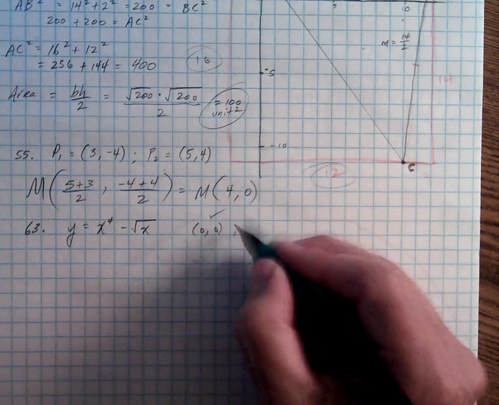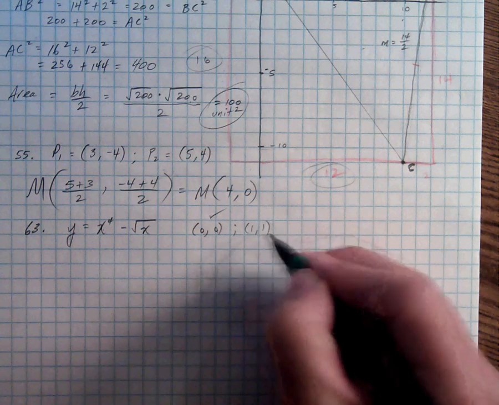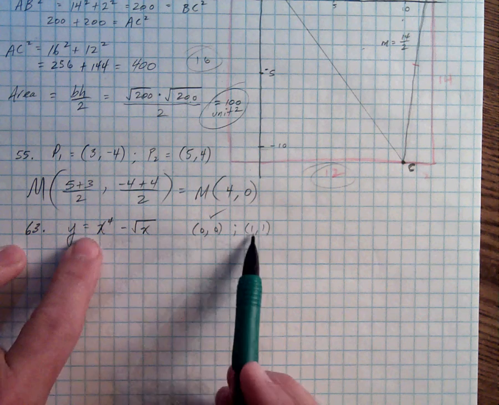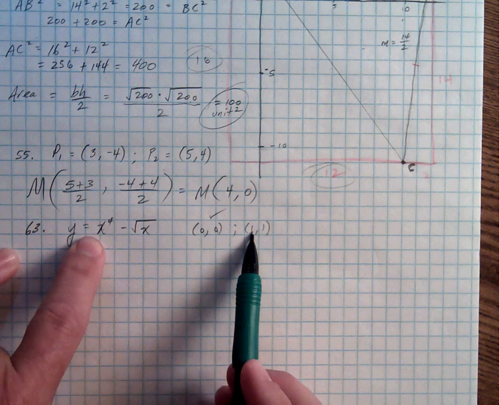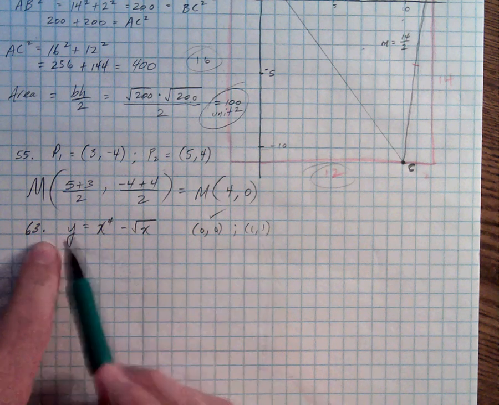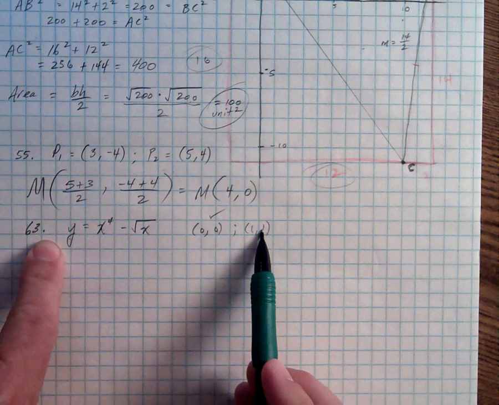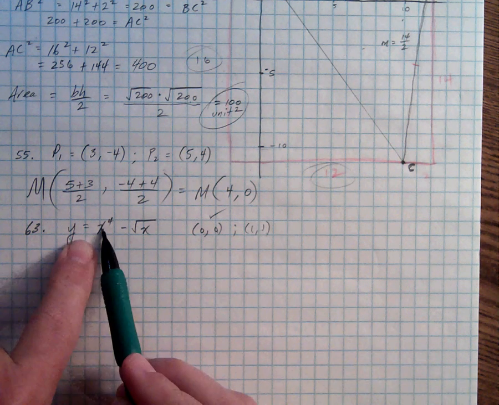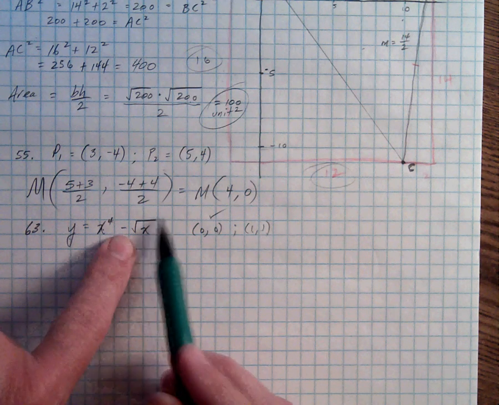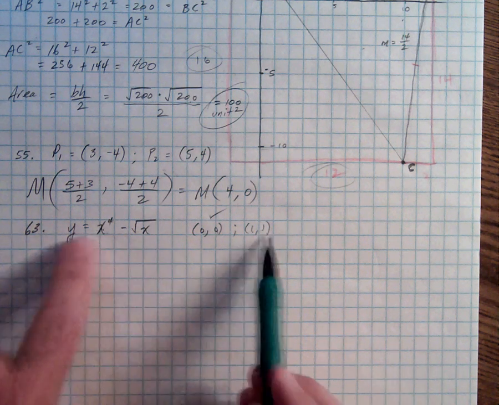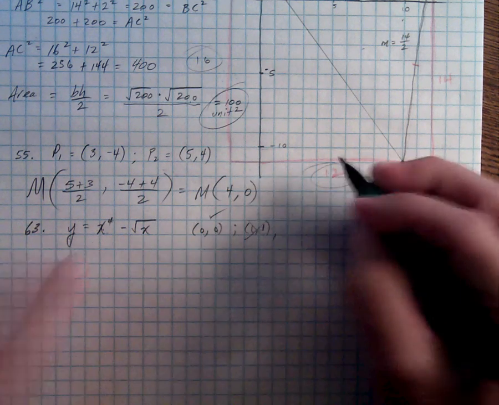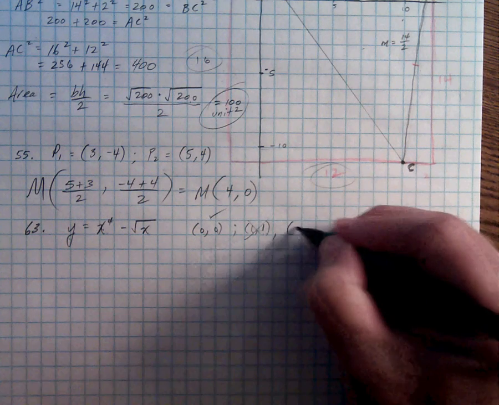Alright, the next one is 1, 1. So let's see if I can do that one. So if I replace x with 1, a 1 there and a 1 there, it's saying that the answer should be that y will come out to be 1, right? And I don't think that's true, because if this is 1, well, 1 to the 4th is 1, and the square root of 1 is 1, and 1 minus 1 is 0, not 1. So that one isn't going to be on the graph. Alright, and then negative 1, 0.